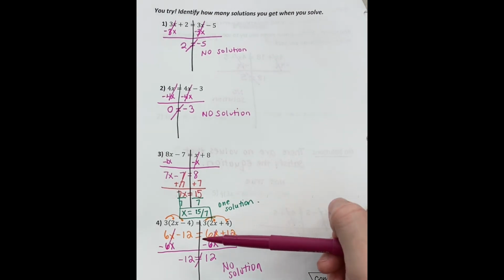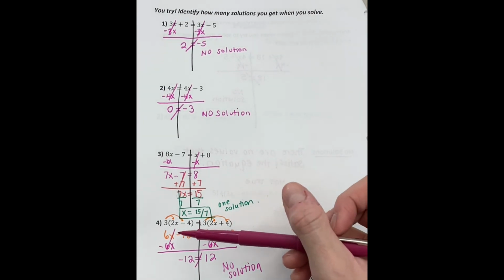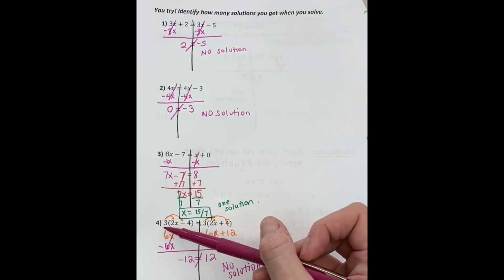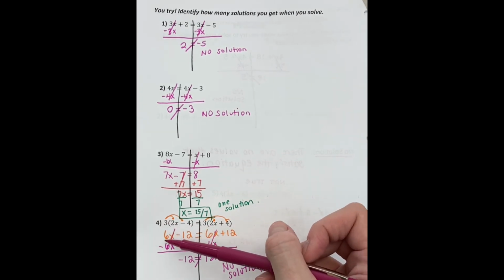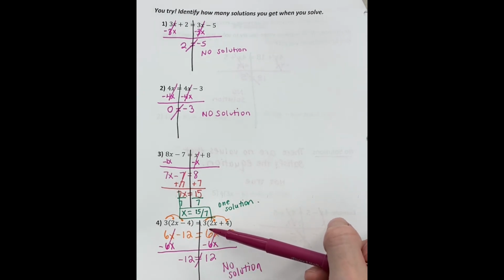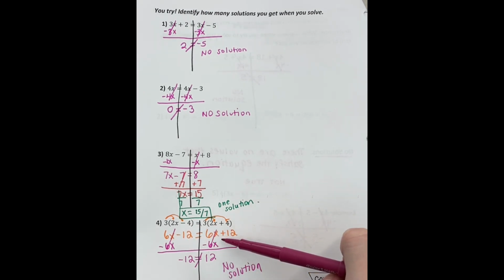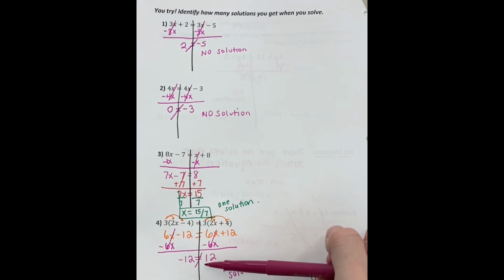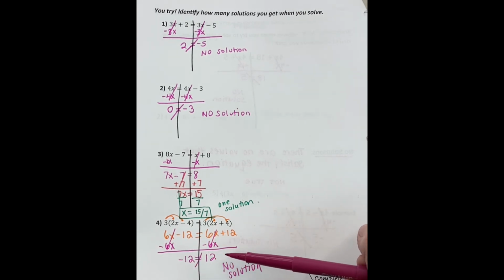Question number 4, first thing I need to do is distribute. So when I distribute, 3 times 2x gives me 6x, 3 times negative 4 gives me a negative 12. Then on the right side, I distribute, 3 times 2x gives me 6x, 3 times 4 gives me a positive 12. Then I need to get my variables on one side, so I subtract 6x on both sides, leaving me with negative 12 equals 12. That is not a true statement, so there is no solution.